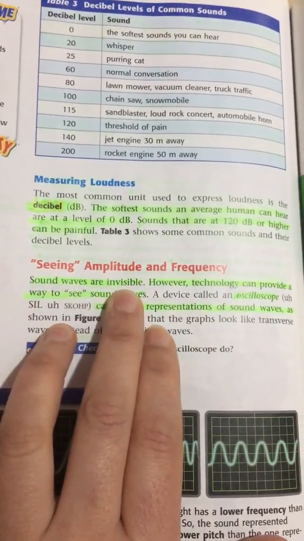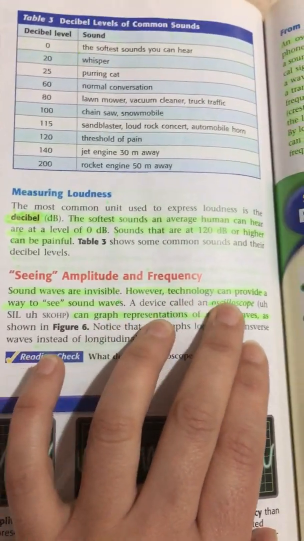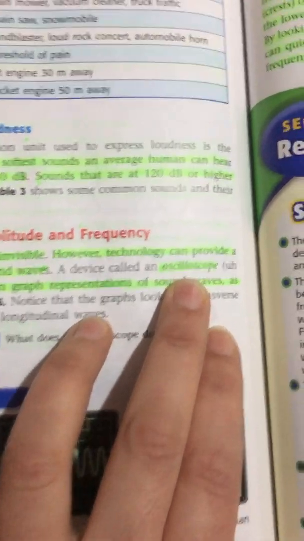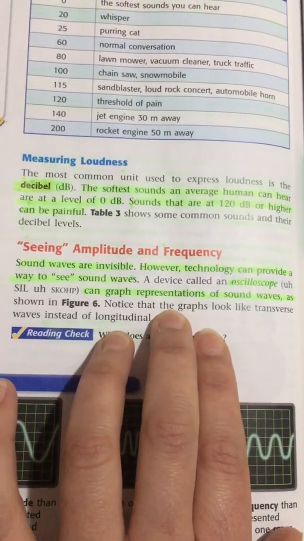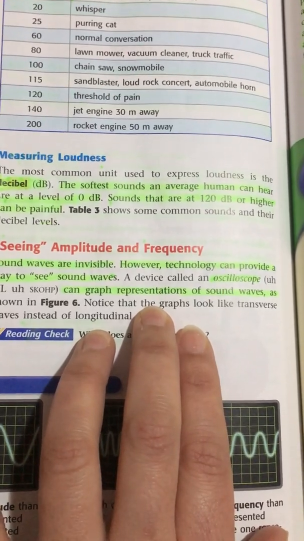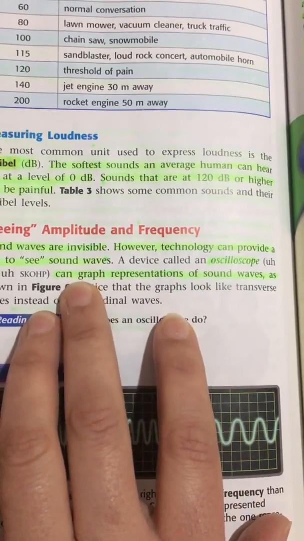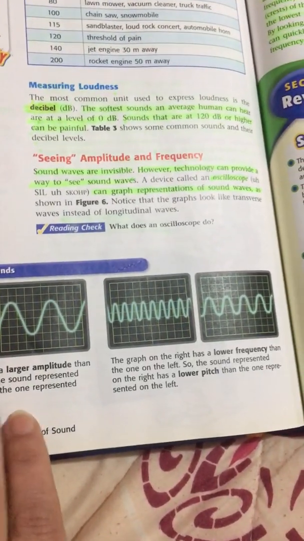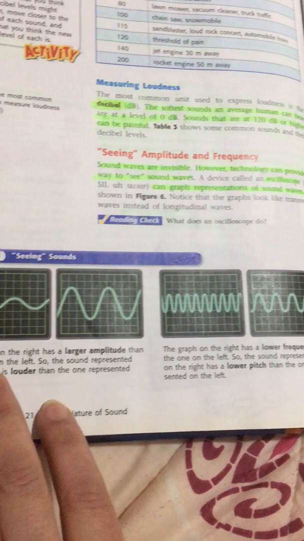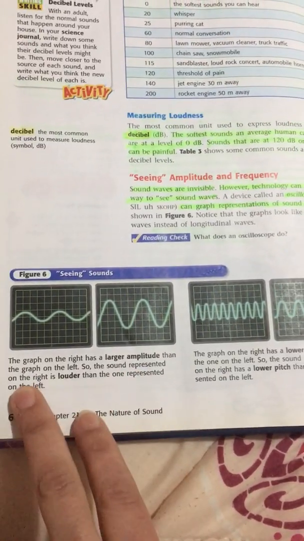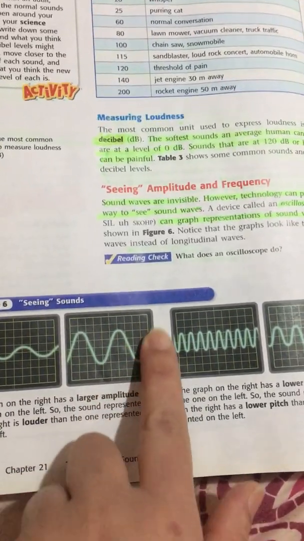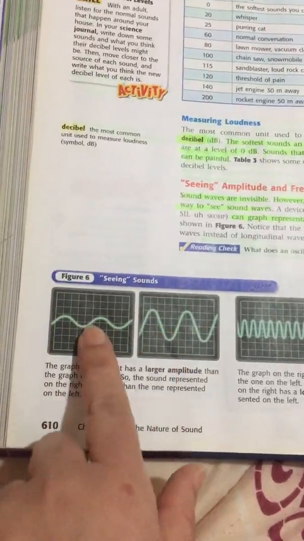We know that the sound waves are invisible. We can't see them. However, technology can provide a way to see sound waves by a device called what? Oscilloscope. Okay? So this device can graph representations of sound waves as shown in this figure. Look at this. Here we have the graph on the right has a larger amplitude than the graph on the left. So the sound represented on the right is louder than the one represented on the left, as you can see here, because we have higher amplitude. So this is higher than this.